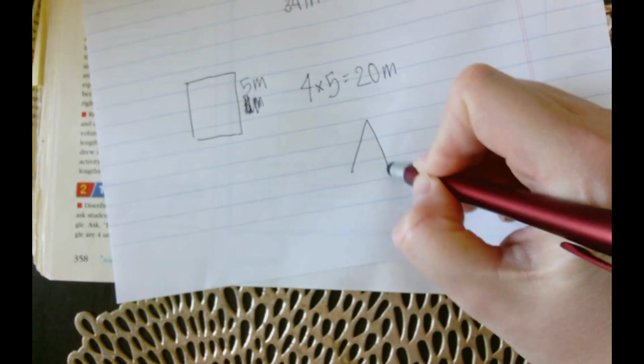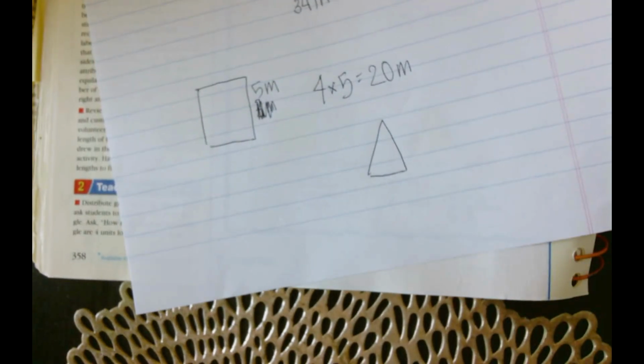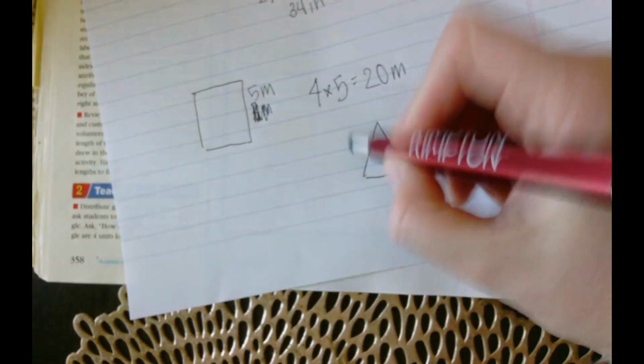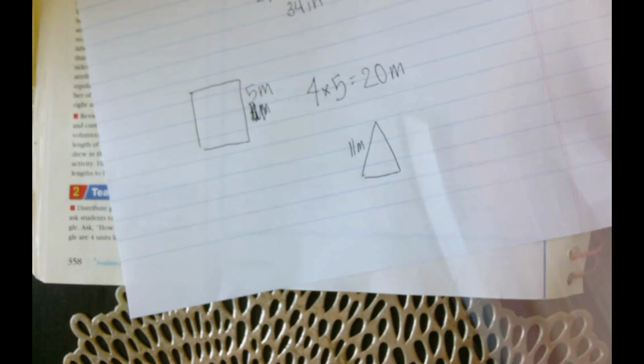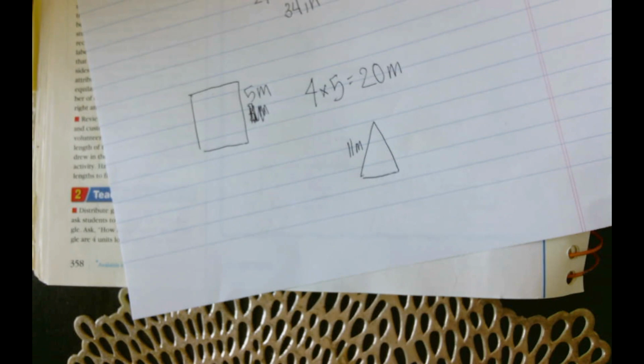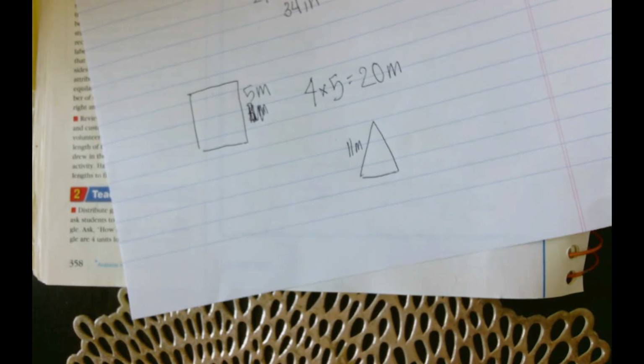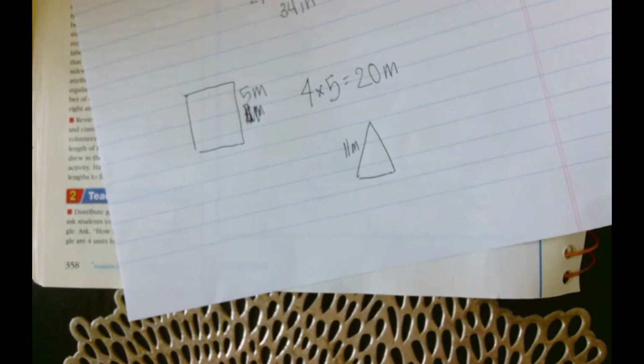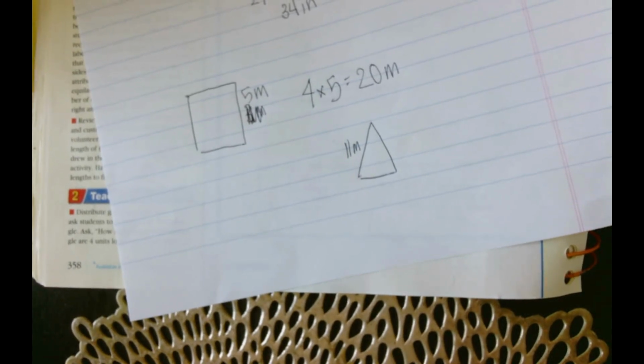For my equilateral triangle, my side length is going to be 11 meters. I want you to find the perimeter of that equilateral triangle. Make sure you write out the work.